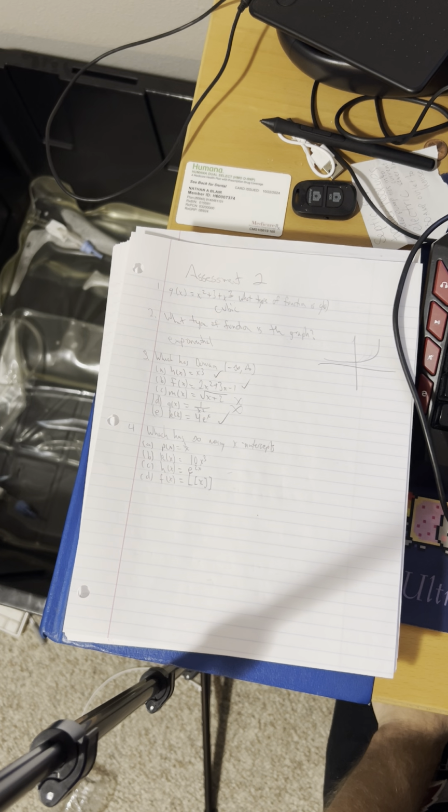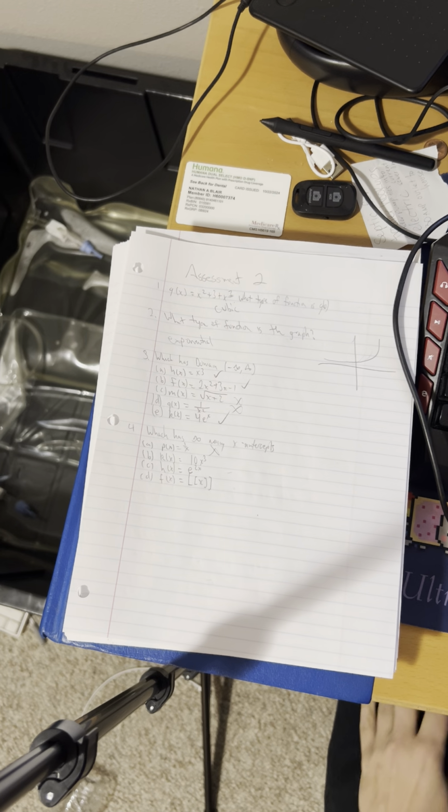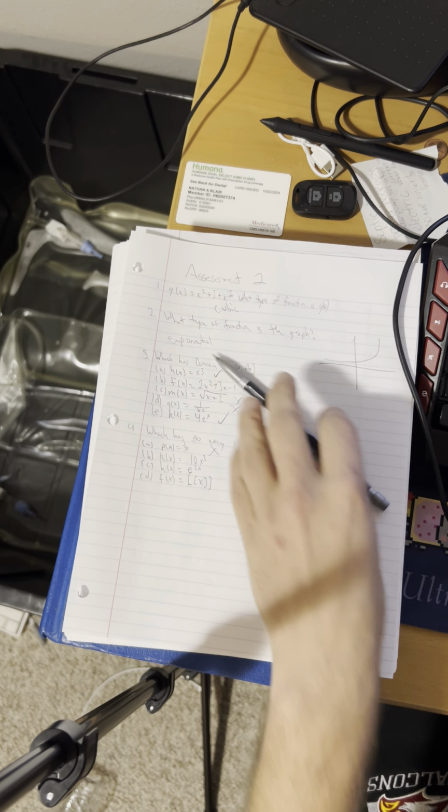so 1 over x has no x-intercepts. It never crosses the x-axis. So not that one. K of x is 10x cubed. It only crosses the x-axis once. H of x is a positive exponential function. It'll never cross the x-axis, so 0. And the greatest value of x, I feel like it would be only 1.